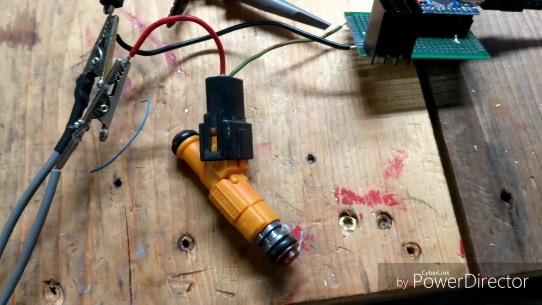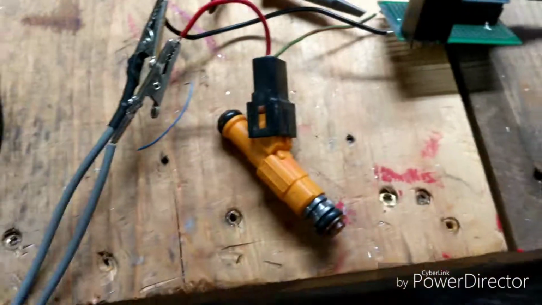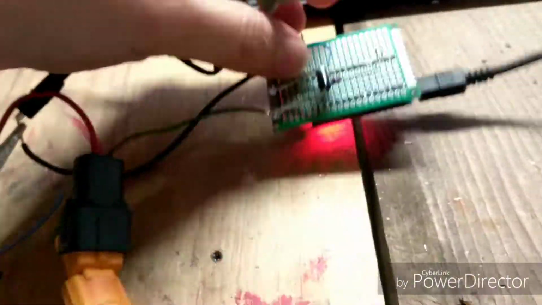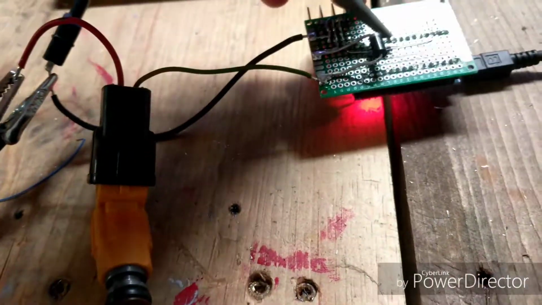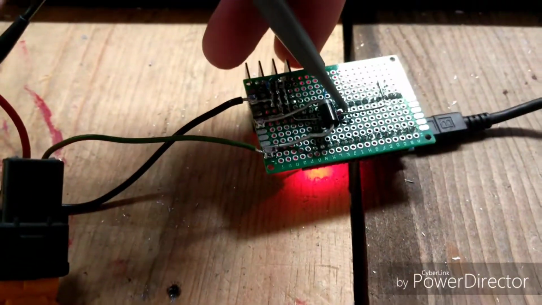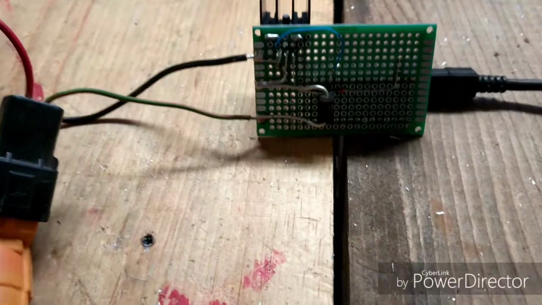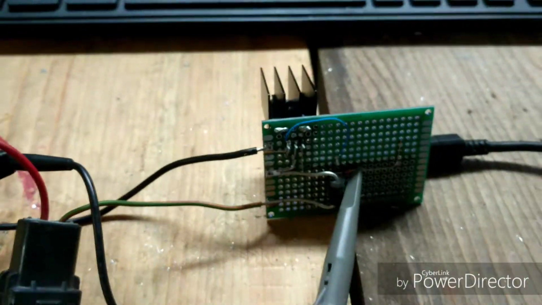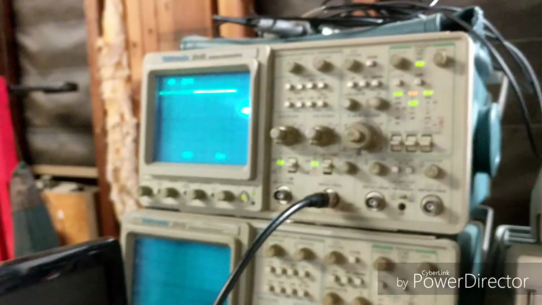But you heard the injector buzzing in the background. I was going to show the waveform on the oscilloscope. I can still do that by just looking at the output of the microcontroller itself. Go ahead.